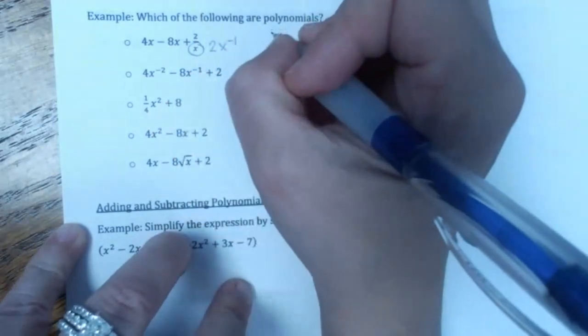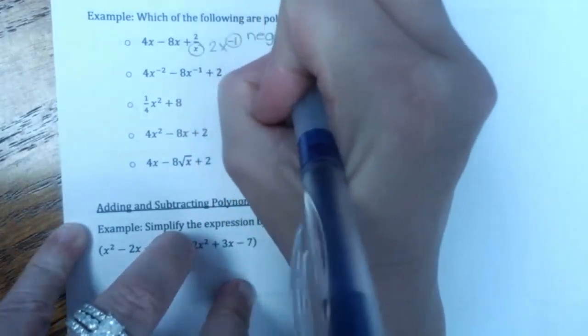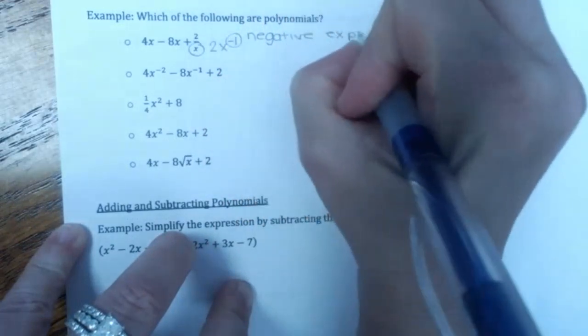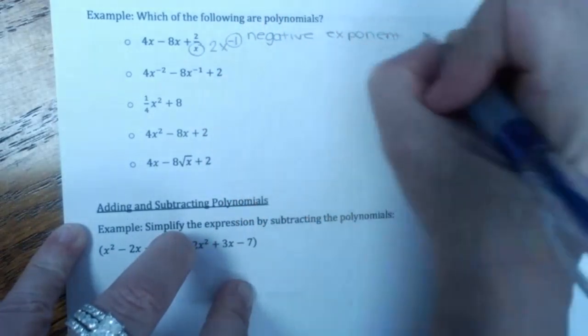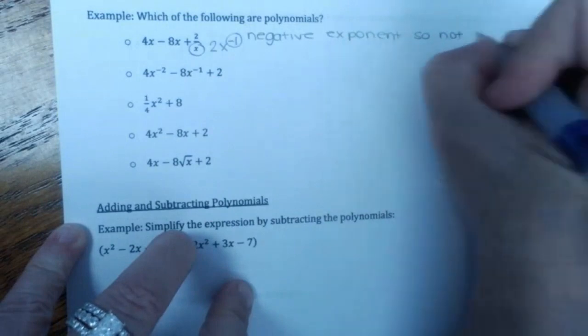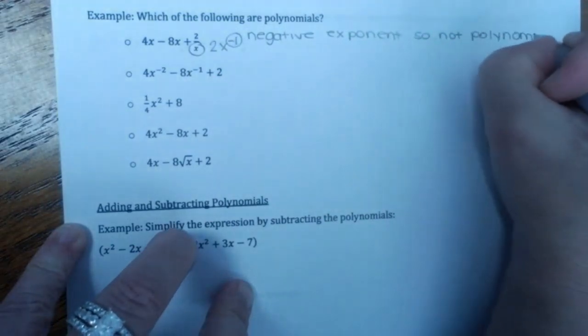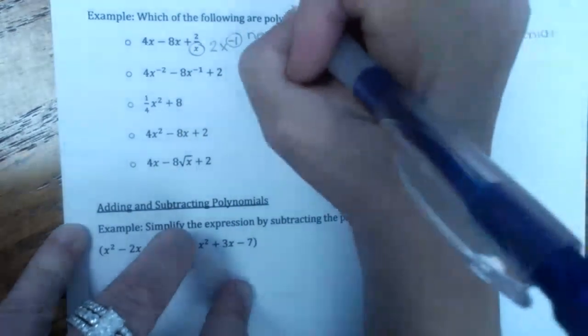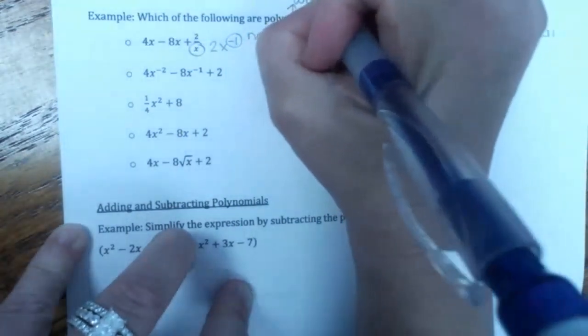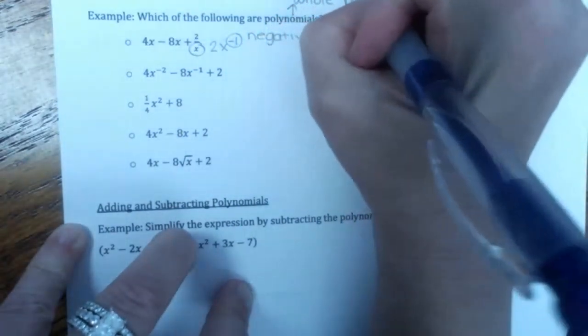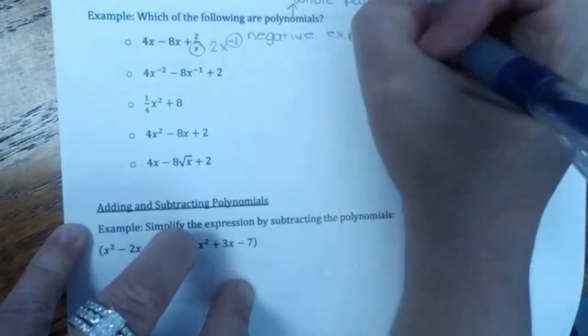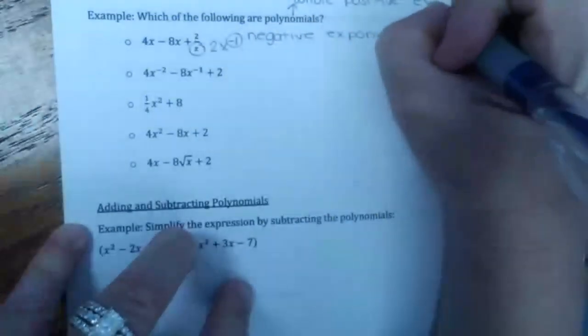Because we have a negative exponent, it is not a polynomial. Remember, polynomials have whole, positive exponents.